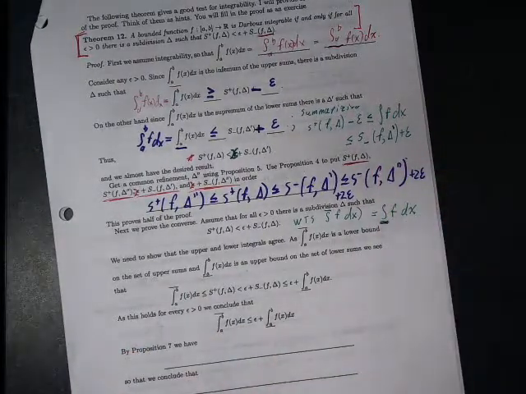Now remember, we're analysts here. If we're going to prove equality, one good way is by proving two different inequalities. Do I already know one of those two inequalities is true? Yeah, I know that the lower one is less than or equal to the upper one.